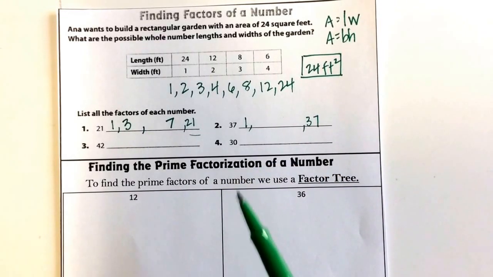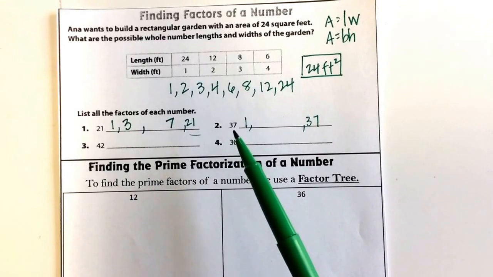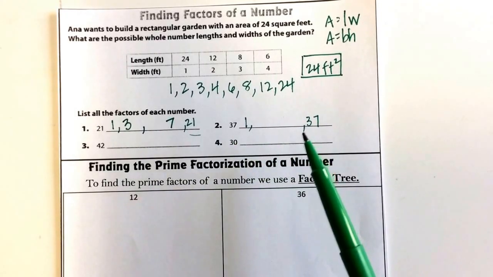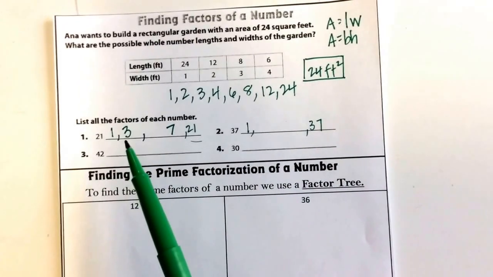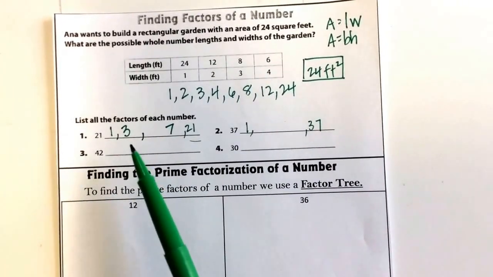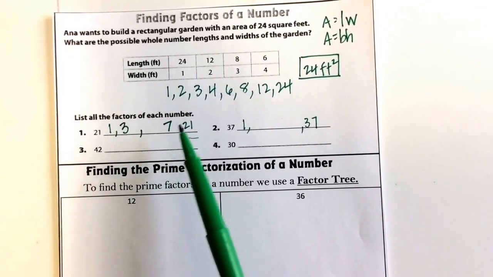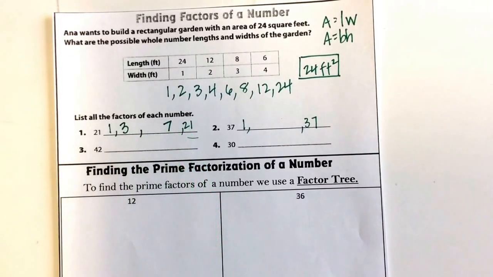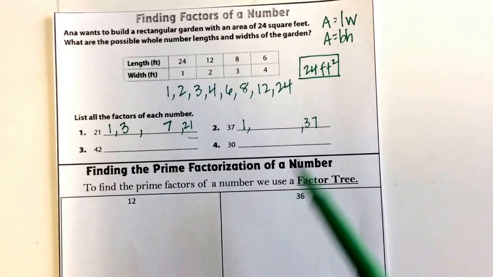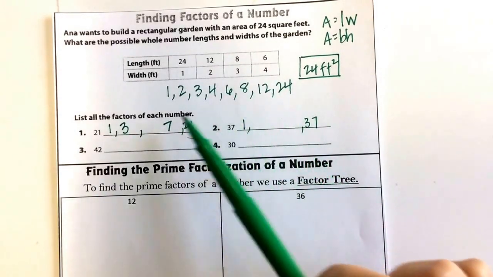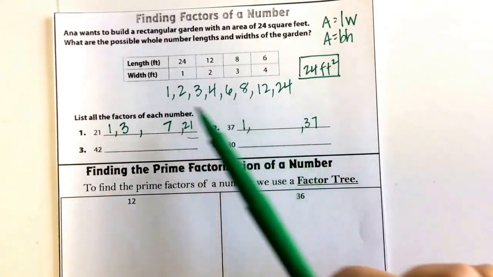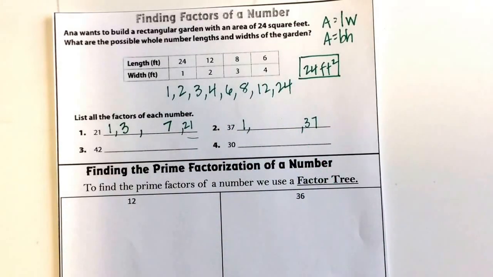What that tells you about 37 is that 37 is a prime number because it can only be divided by 1 and itself. 21 would be considered a composite number because not only can it be divided by 1 and itself, but it also had another set of factors. 24 that we talked about earlier is also composite. It has a lot of factors.